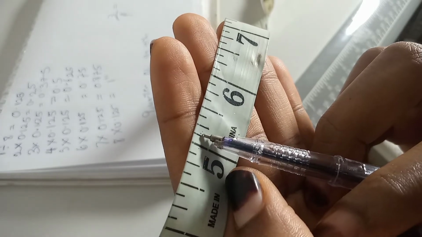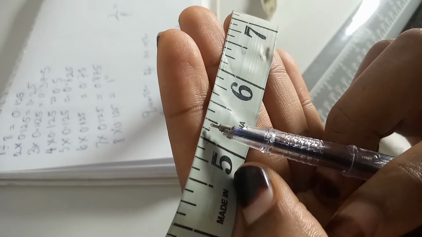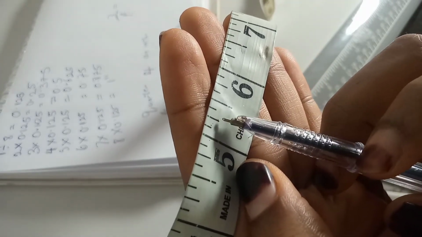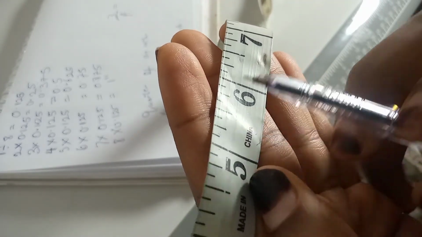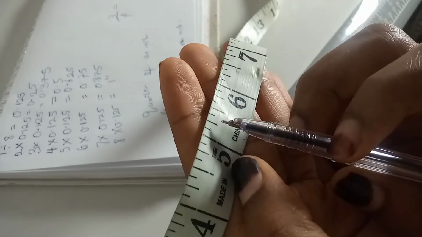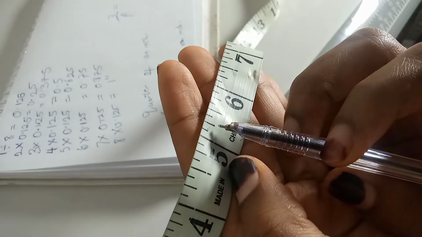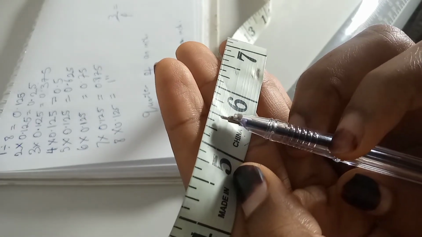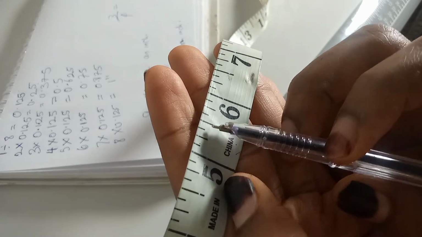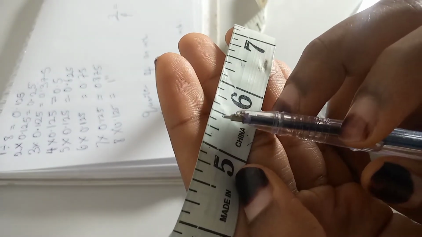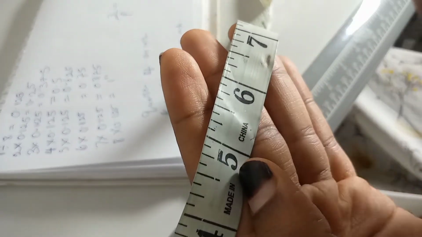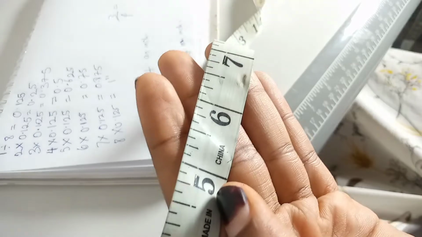This is our point. I said this first line should be represented by a point. Then after the point, we have a line, which is our quarter of an inch, which happens to be our 0.25. Then after that, we have a point also. And after the point, we have a line which divides the line within an inch. It happens to be our half inch.